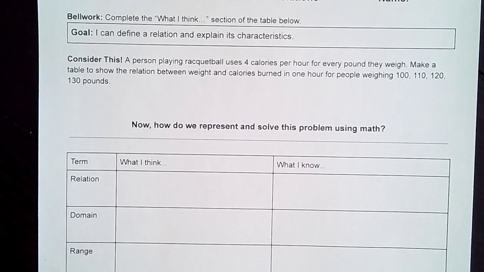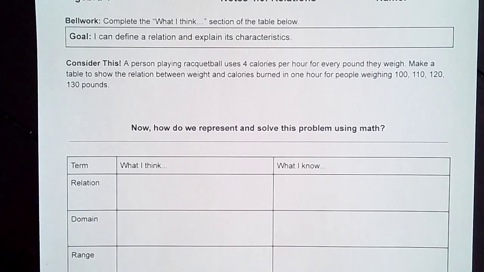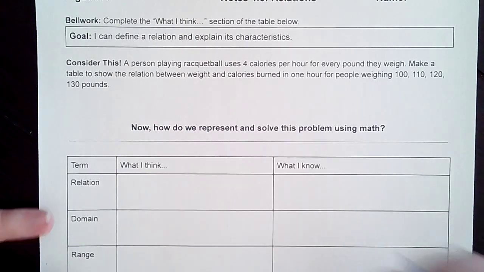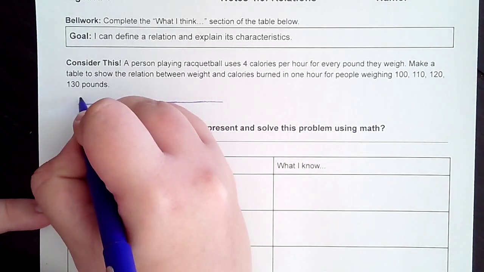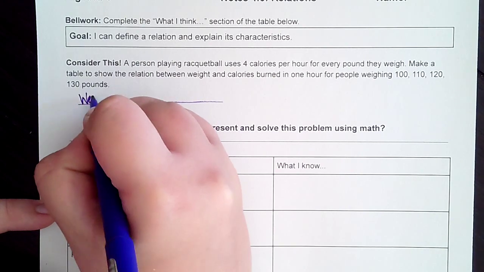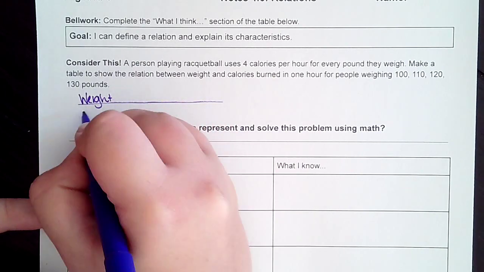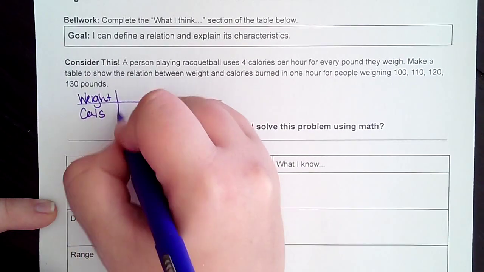A person playing racquetball uses 4 calories per hour for every pound they weigh. Make a table to show the relation between weight and calories burned in 1 hour for people weighing 100 pounds, 110, 120, or 130 pounds. So let's go ahead and do that. I'm going to make a table and put weight on top, and calories on bottom.